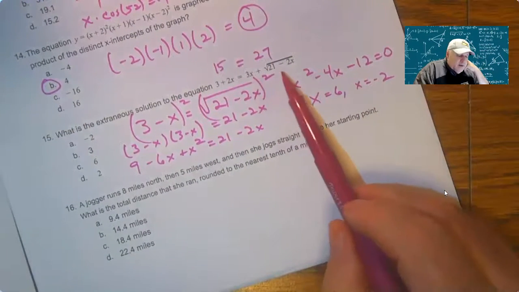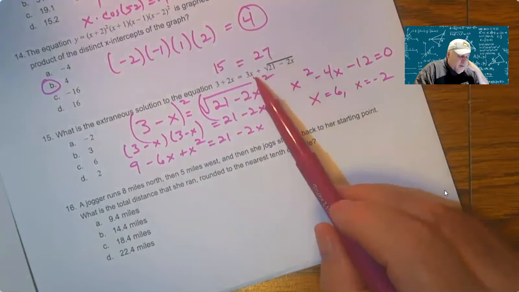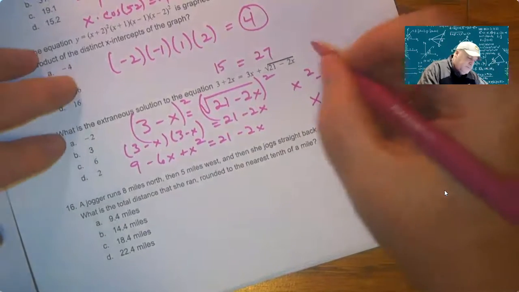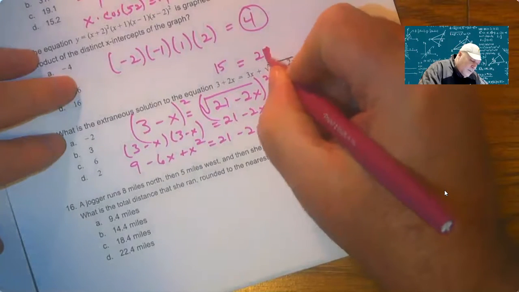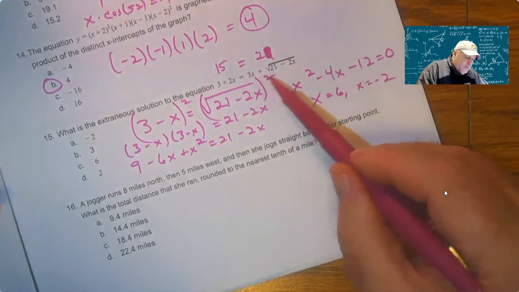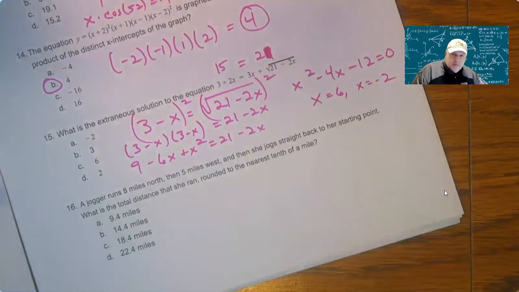So you get 18 here, and then 2 times 6 is 12. 21 minus 12 is 9. Square root of 9 is 3. So actually 21. But at any rate, when you put 6 in on the right, it's not equal to 6 on the left.